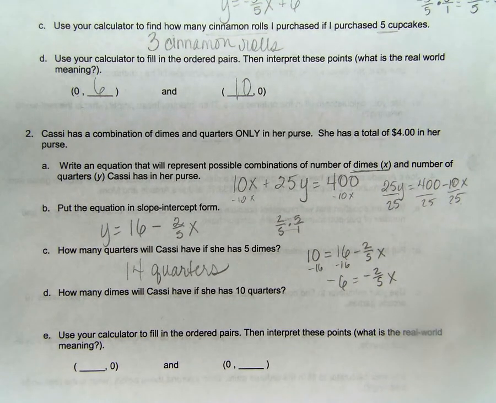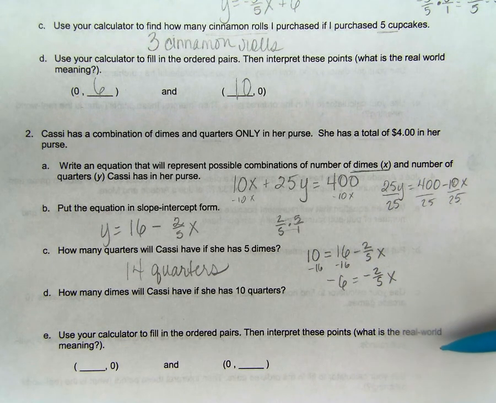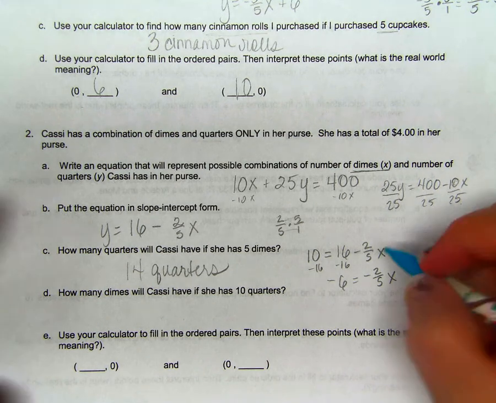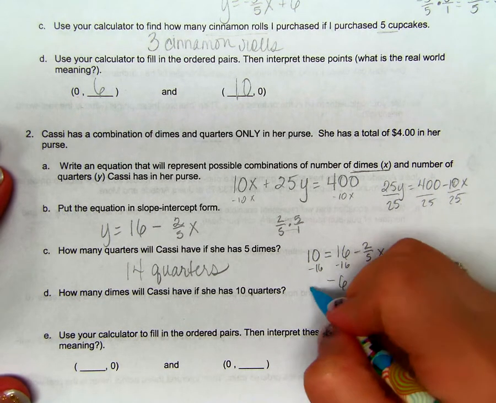And here is something really important. Do I divide both sides by negative 2/5? No, because I don't divide by fractions, do I? What is the same thing as dividing by fractions? Multiplying by their reciprocal. Okay? So I multiply both sides by negative 5 over 2.